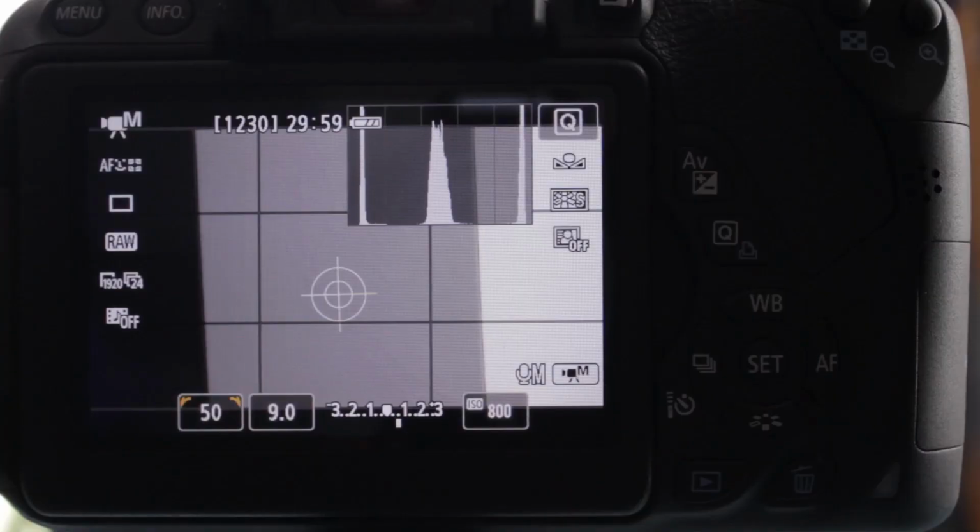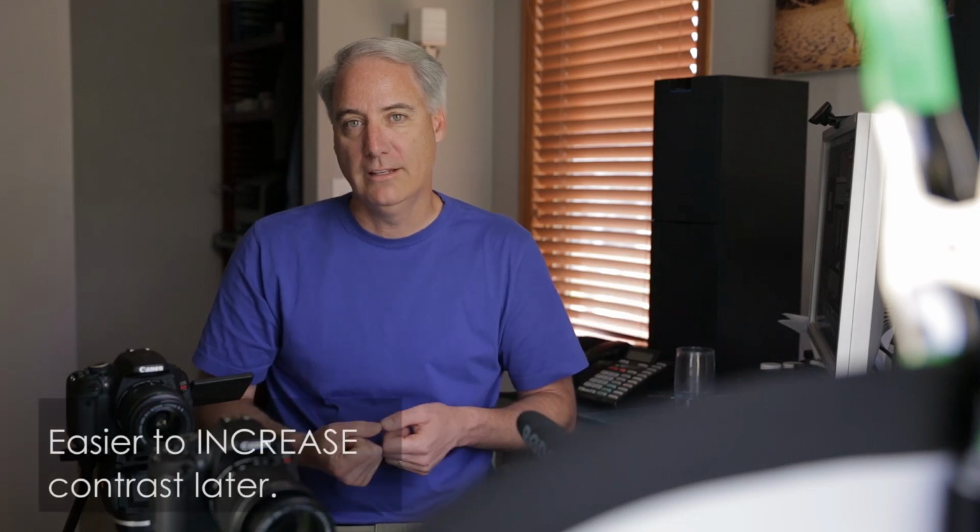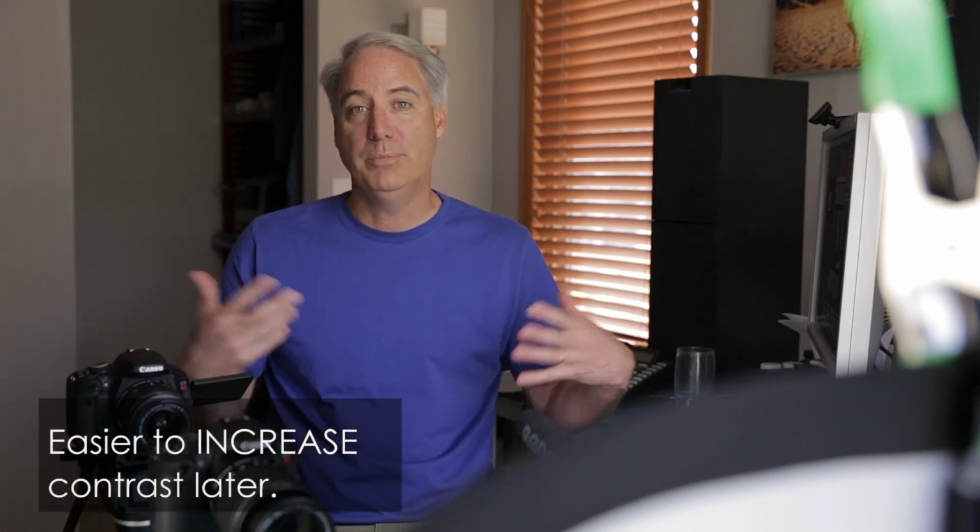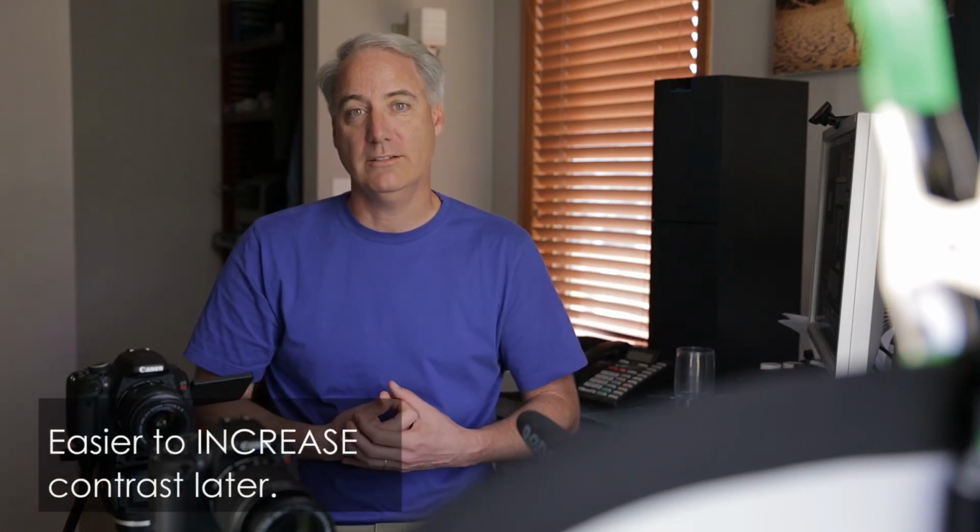So the main concept I want to talk about here is if you shoot with a standard picture style with your contrast set at 0, you can add more contrast in post, but you can't pull it away. So like we've talked about, we want to give ourselves the most flexibility we can in post. So if we're shooting with a neutral picture style with the contrast all the way down, we have the option to build more contrast if we want to.